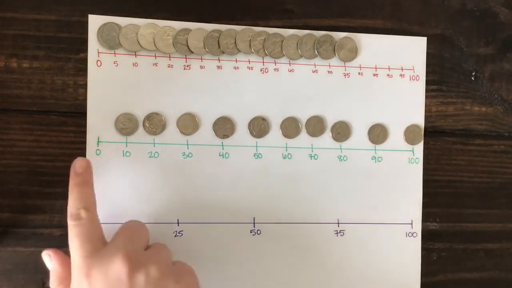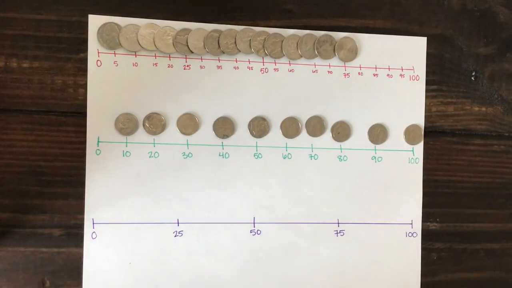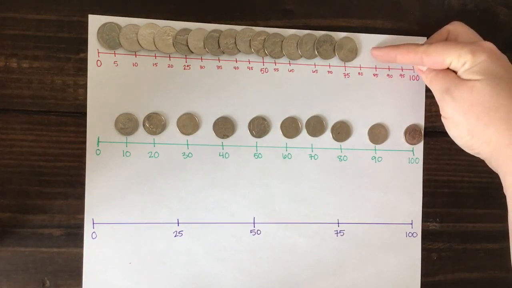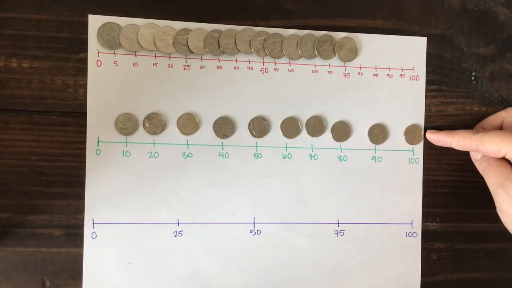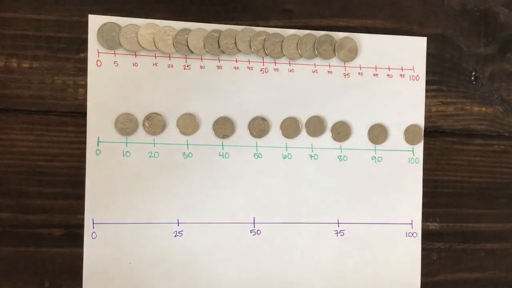So I went all the way from 0 to 100 with the value of the group of coins that I had. So the first group we did was nickels, counting up by 5s. The second group of coins that we counted was dimes, and we counted up by 10 for each dime, and we had 100 cents.